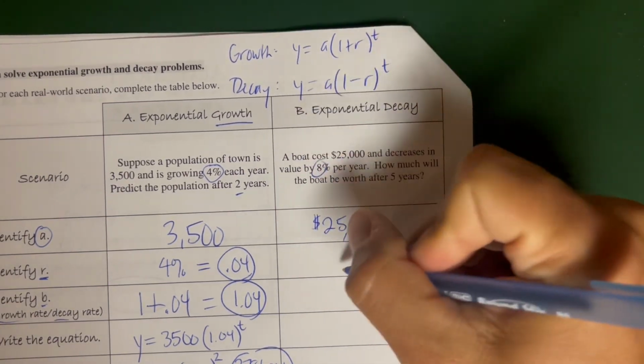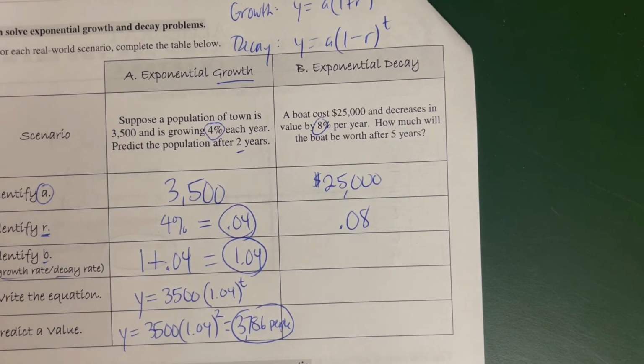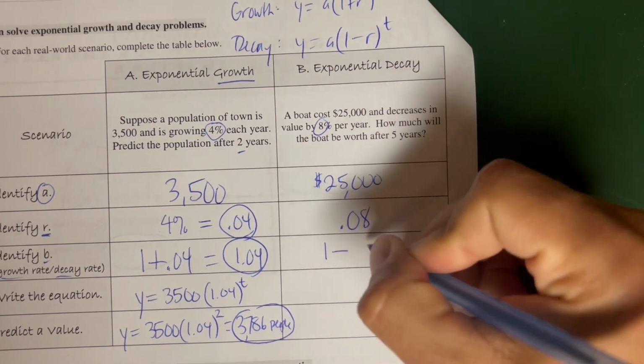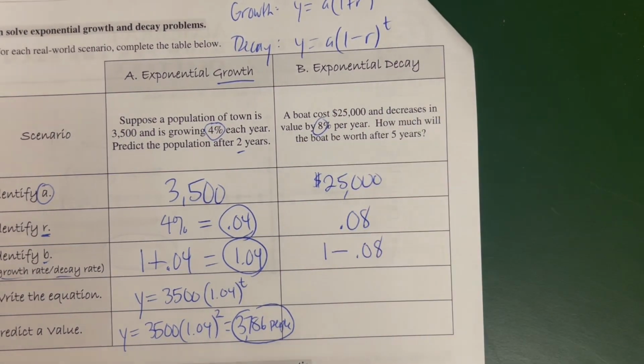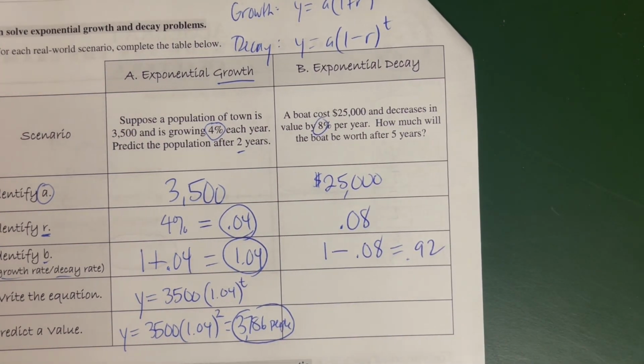R, in this case, is going to be 8%, and we're going to put that as a decimal as 0.08. Make sure that you don't put that as 0.8, because that would be a decrease of 80%, and you'll get a much different answer than this. The B value is the growth or decay rate, in this case, 1 minus 0.08, which I could write as 0.92 if I want to make it easier.